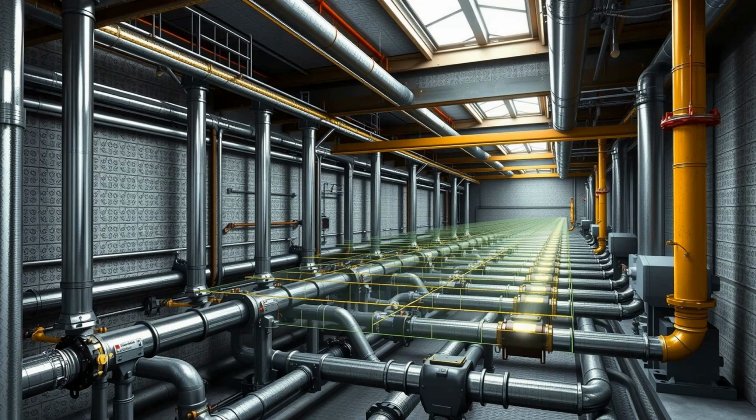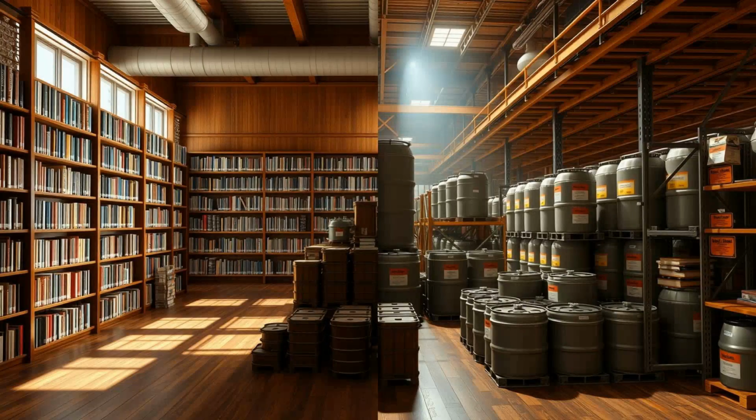Sprinkler spacing is determined based on hazard classification, light, ordinary, or high, defined by the materials present and expected fire loads. For example, a library with books and wooden shelves may fall under ordinary hazard, while a warehouse with flammable liquids is classified as high hazard.